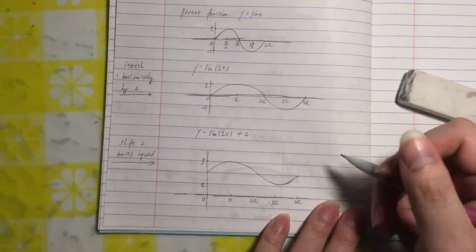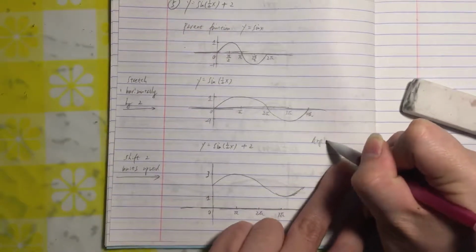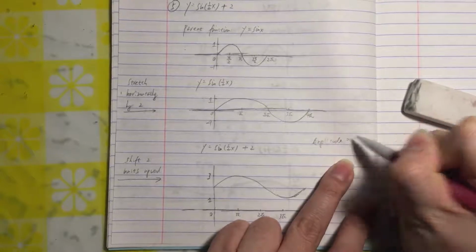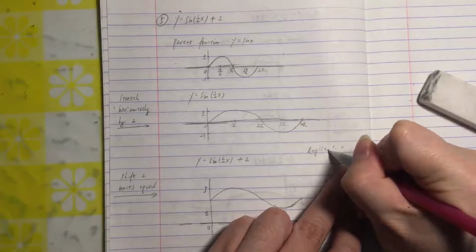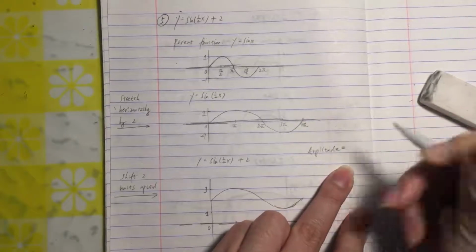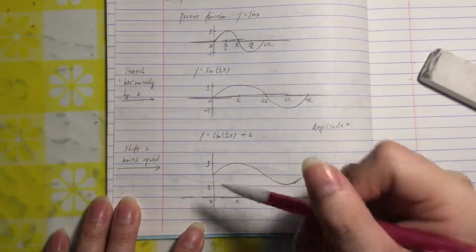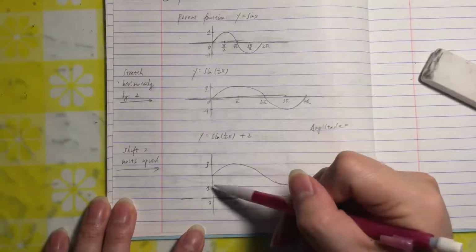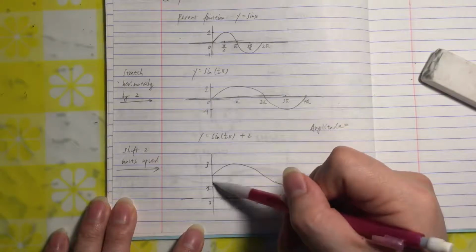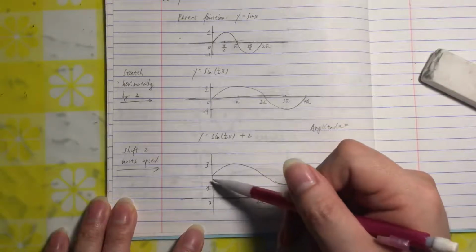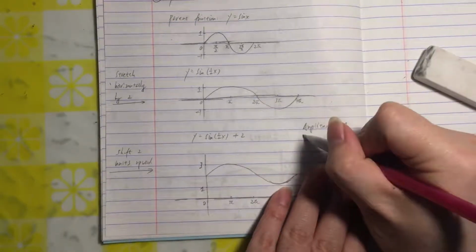Based on this graph, we can tell that the amplitude of the graph is half of the distance from maximum to minimum. That's the maximum, that's the minimum. The distance from maximum to minimum is 2. From 3 to 1, the distance is 2. Half of the distance is 1. So the amplitude is 1.